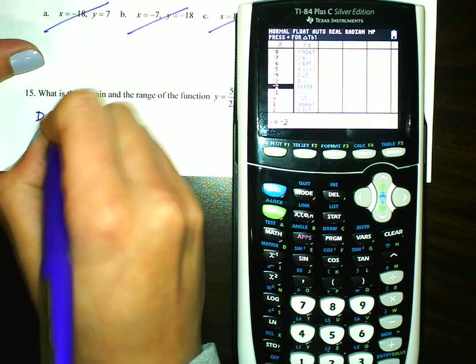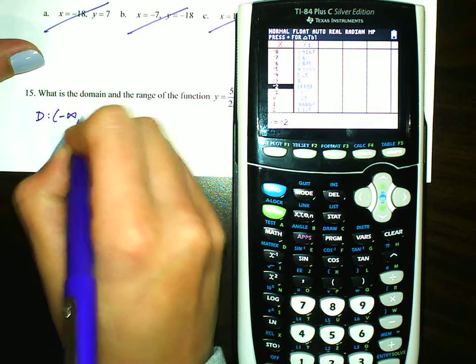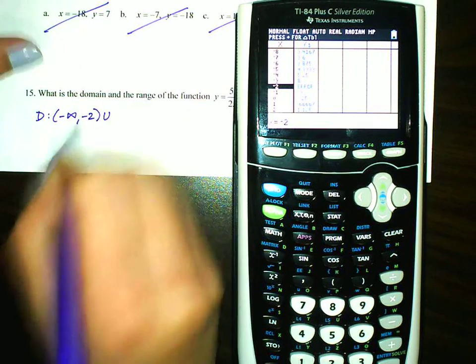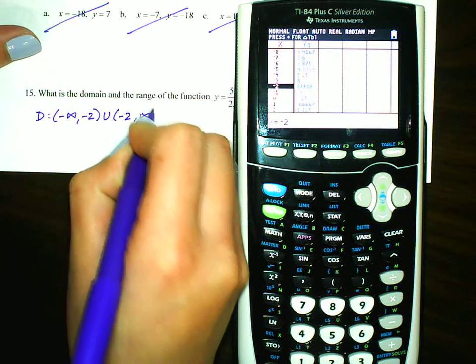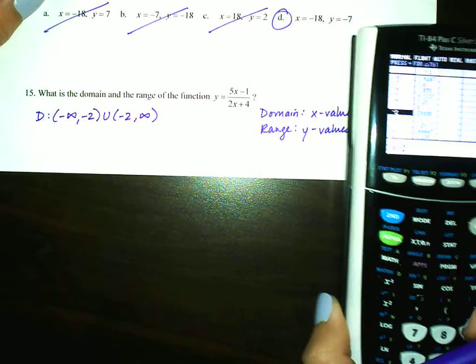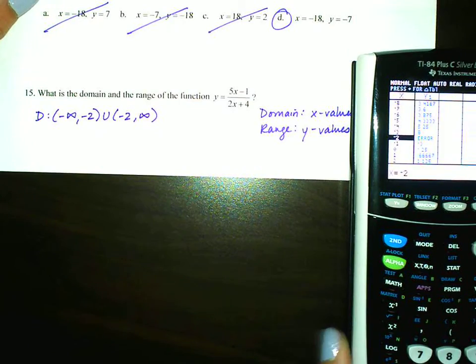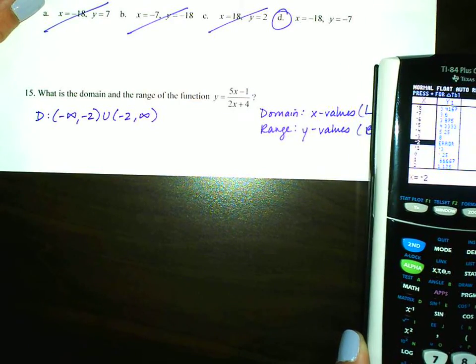domain, negative infinity to -2. I'm going to put a U there to unite the next part, -2 to infinity. Okay, it's a union of the two intervals. Okay, my range, or my y values.